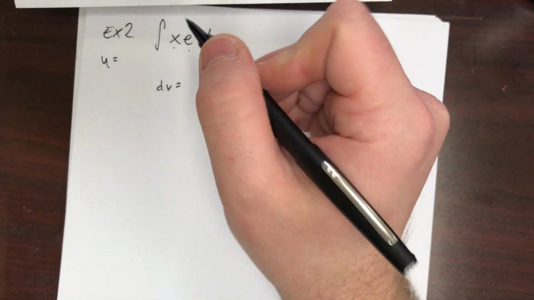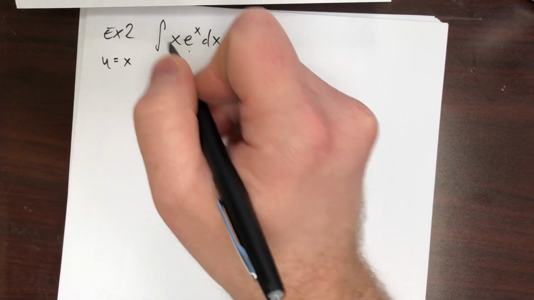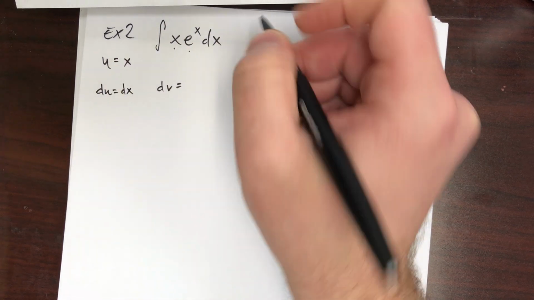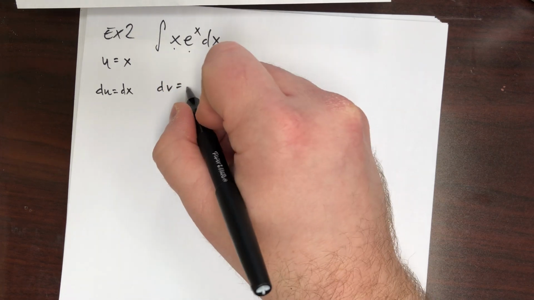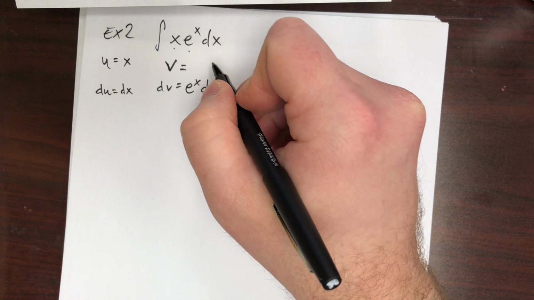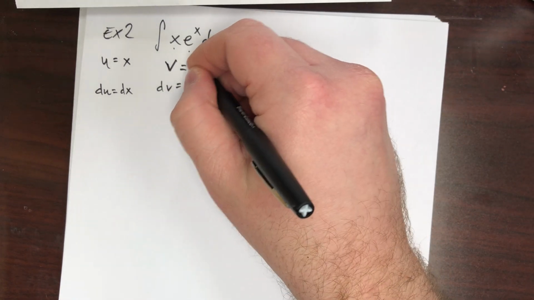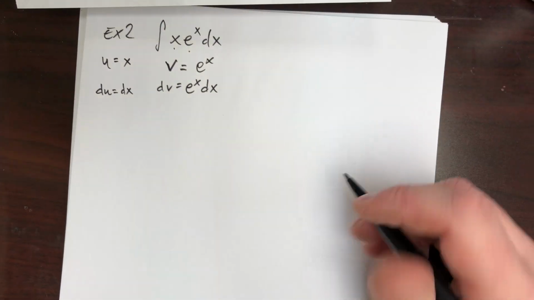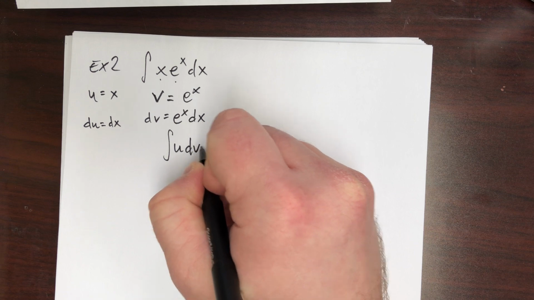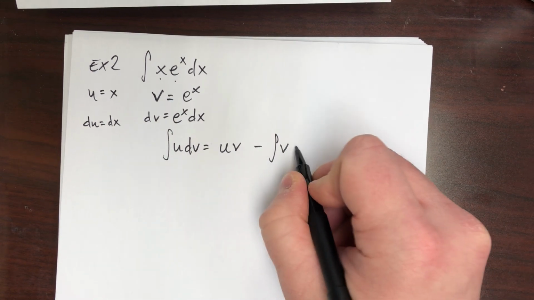So take the derivative of x, we get 1. So I know that x is going to be my u. du will then be dx, and my dv will be e to the x dx. And that makes v the antiderivative of e to the x dx, which is just e to the x. So if I'm careful here, the integral of u dv is equal to uv minus the integral of v du.